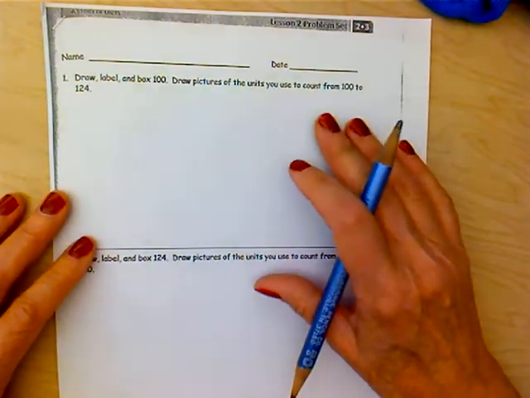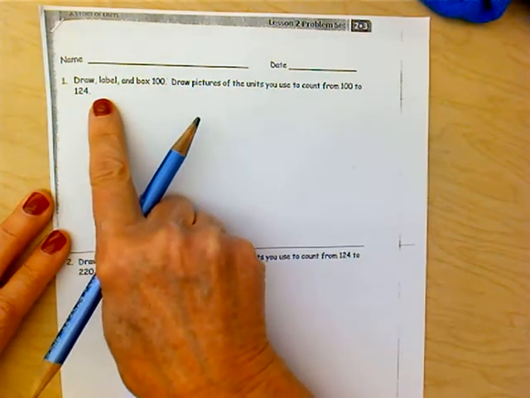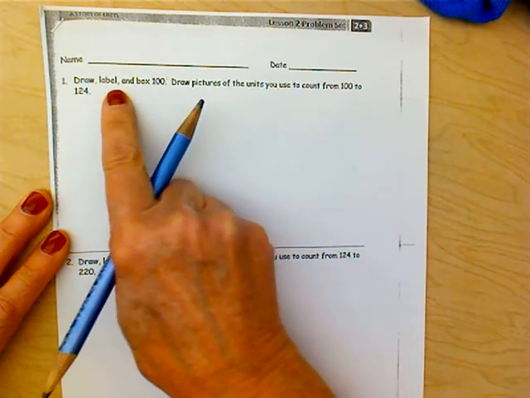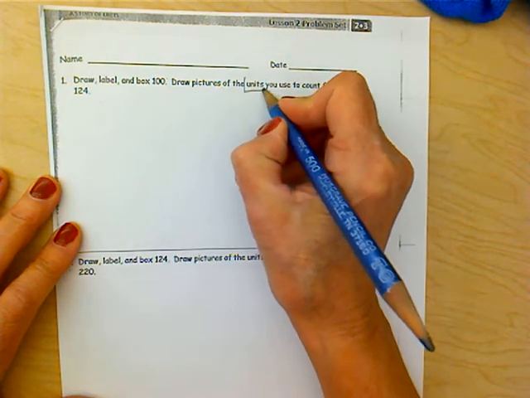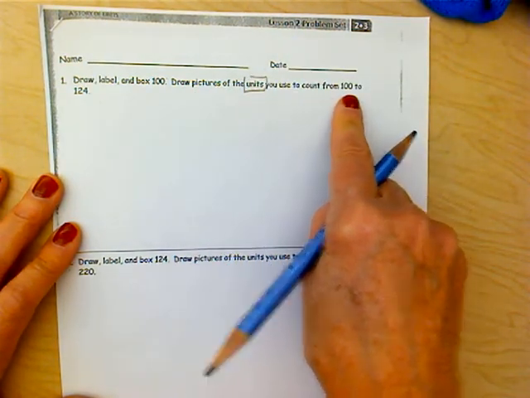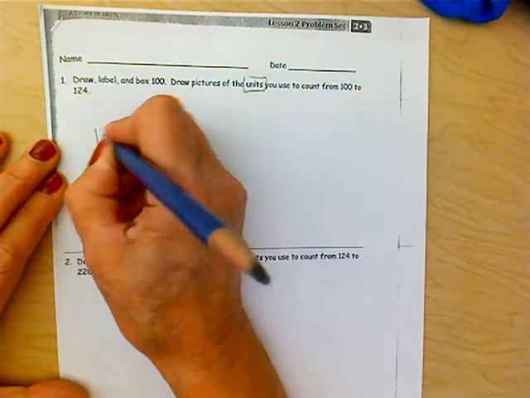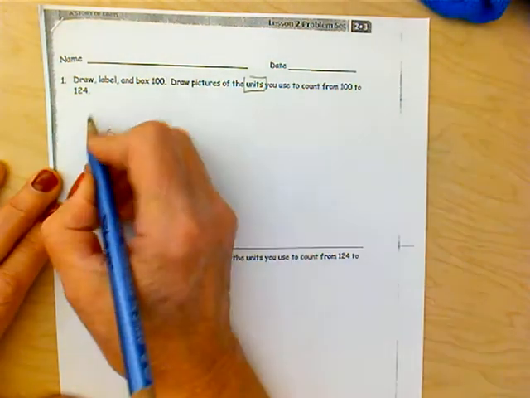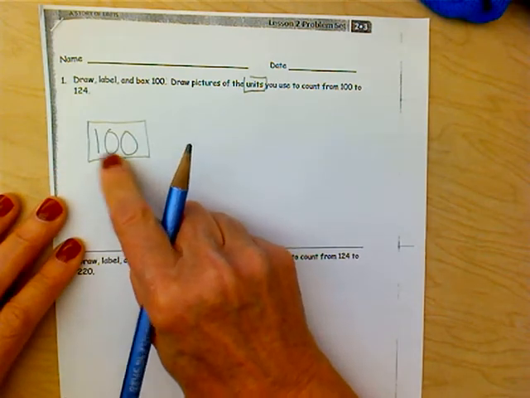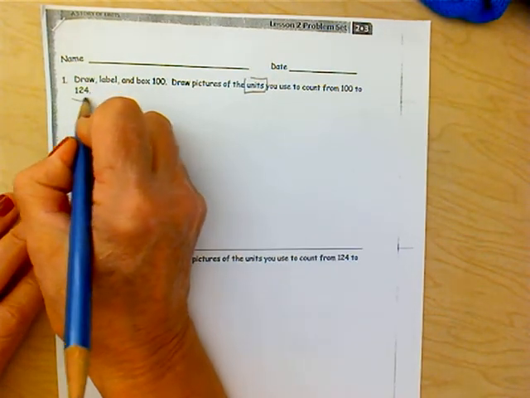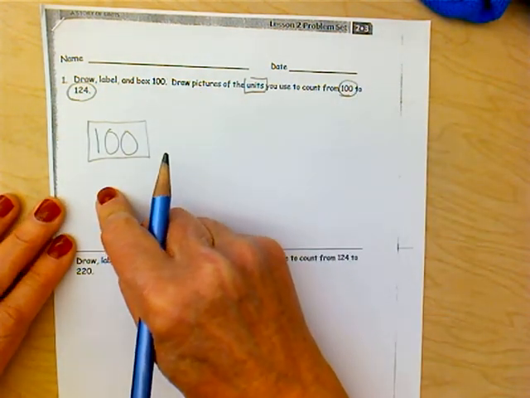Okay, so let's go ahead and get started on our problem set. We are going to draw, label, and box 100, and then draw pictures of units, the number of units you use to count from 100 to 124. So we are going to start at 100. That's how many we're beginning with. So I don't even need to draw a picture other than the fact that I know I'm starting at 100, but I want to get to 124. I'm starting from 100, and I'm going to count to 124.